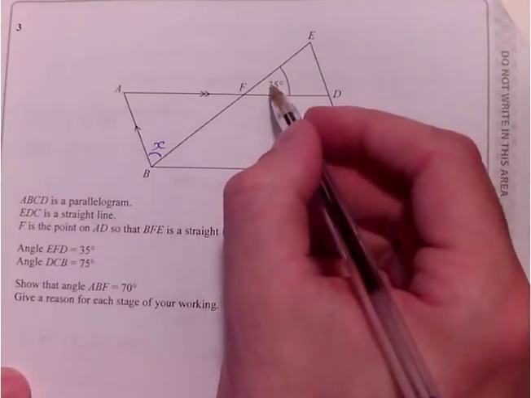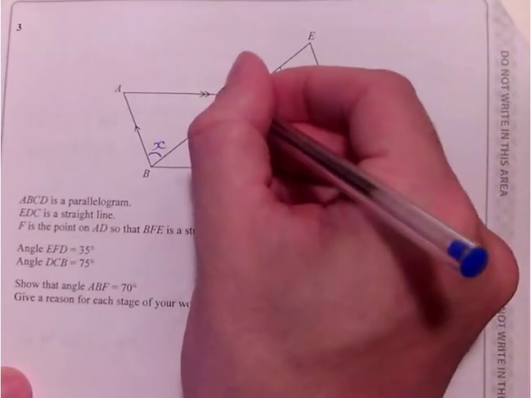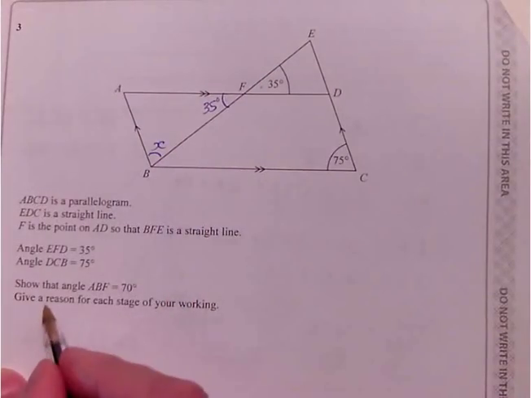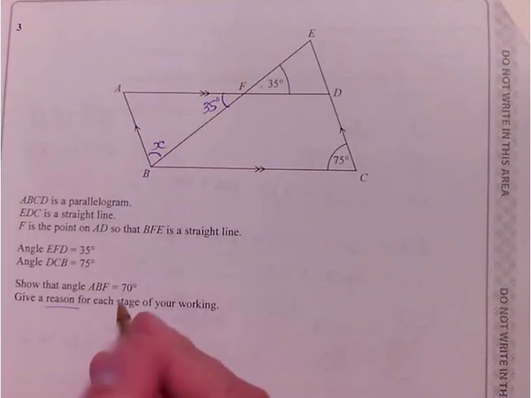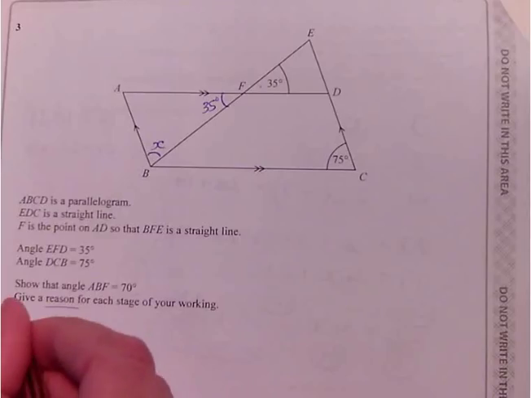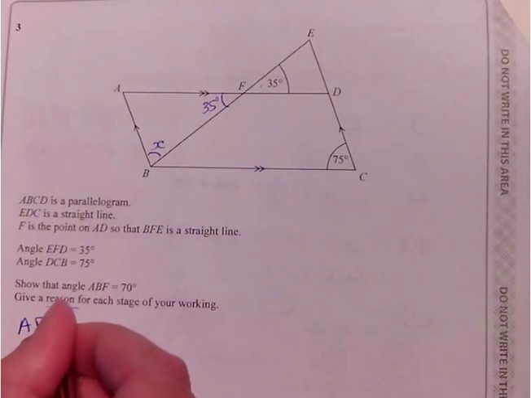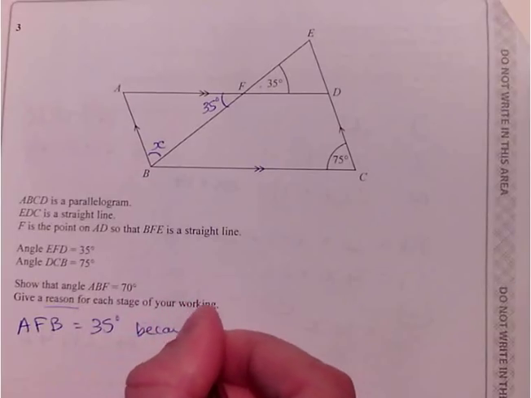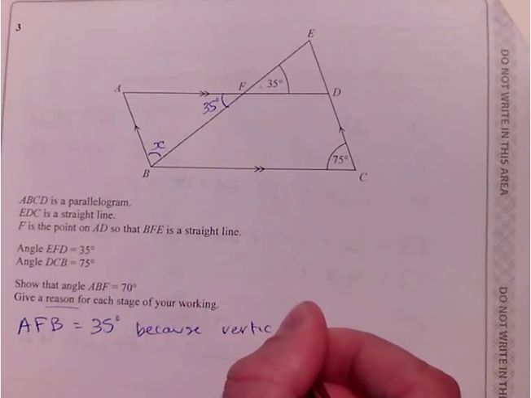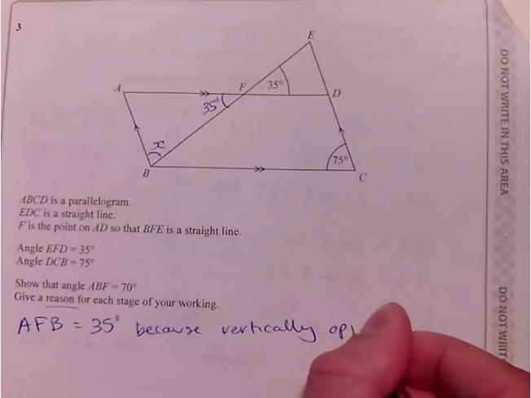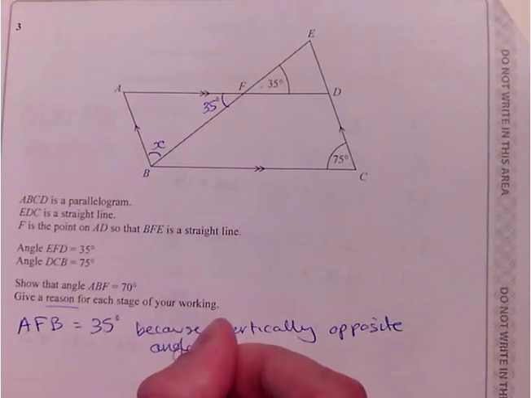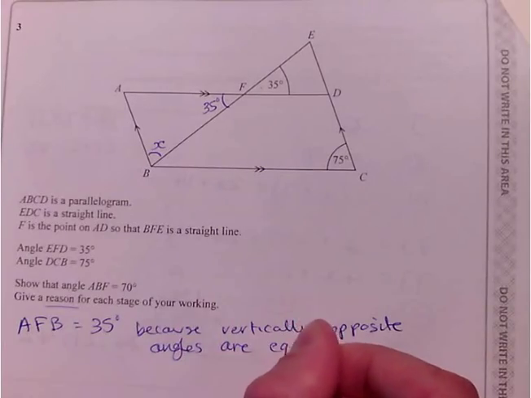First thing I've noticed is that angle and that angle are vertically opposite, so that's 35 degrees. Now it does say give a reason for each stage you're working. AFB equals 35 degrees because vertically opposite angles are equal.